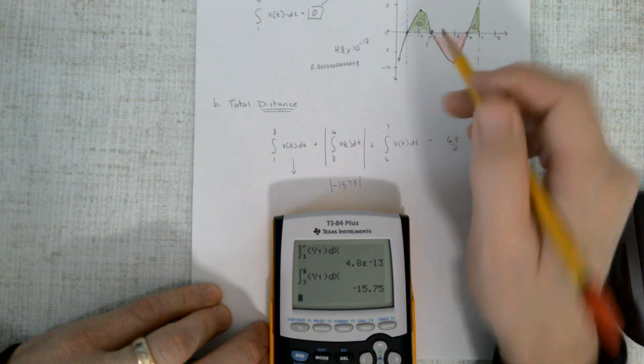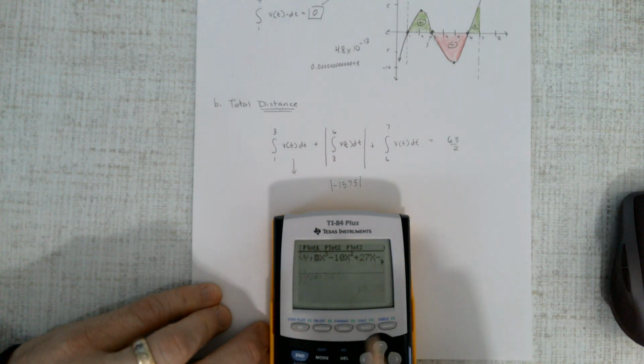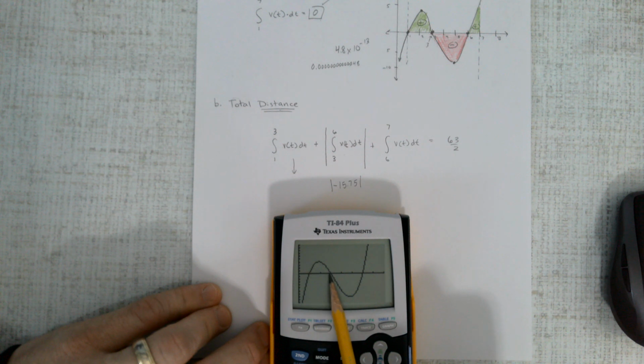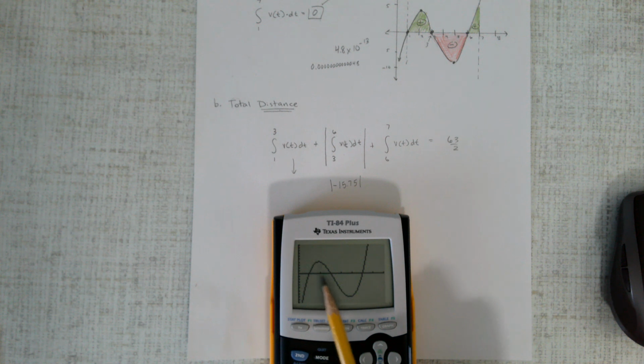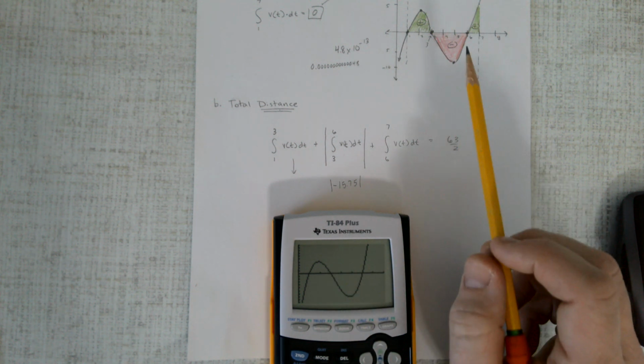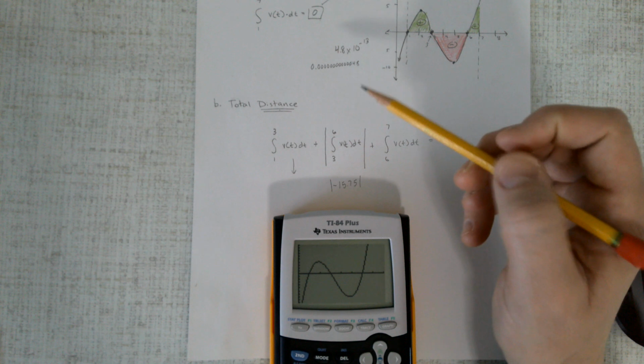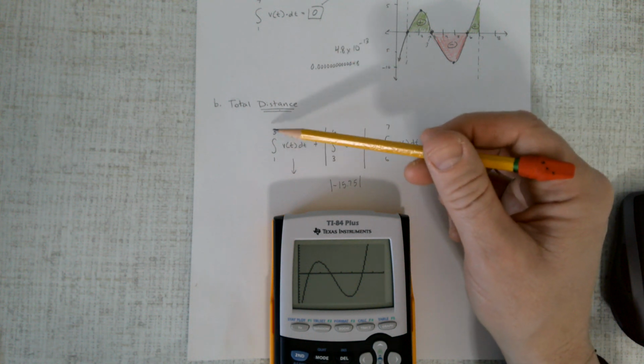You can graph it. Here's a graph again. And you can zoom in and say, well, it crosses at 1 and 3 and 6. So use your calculator to find those. We'll use different methods later, but today we'll save some work. You can find the points here, and you can use your calculator to do the different integrals for you.